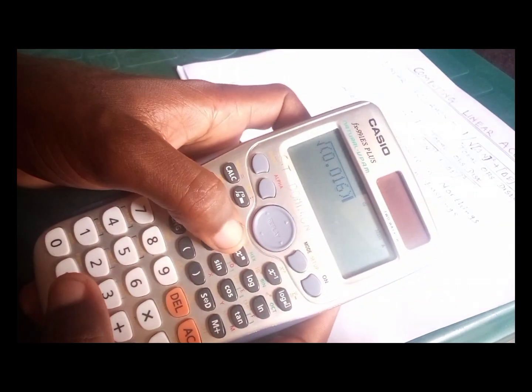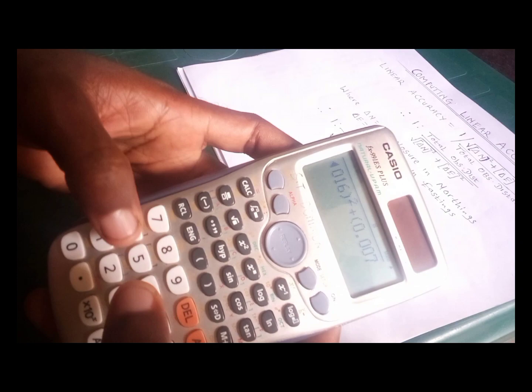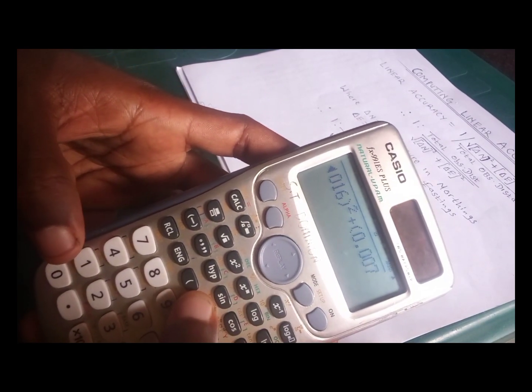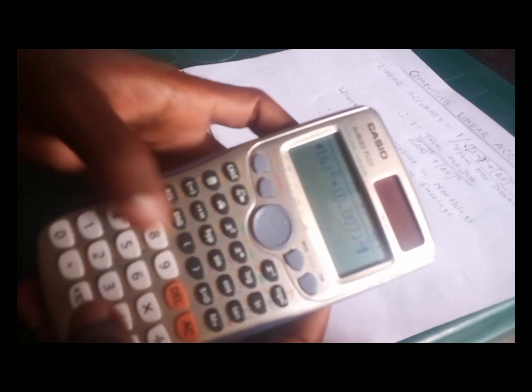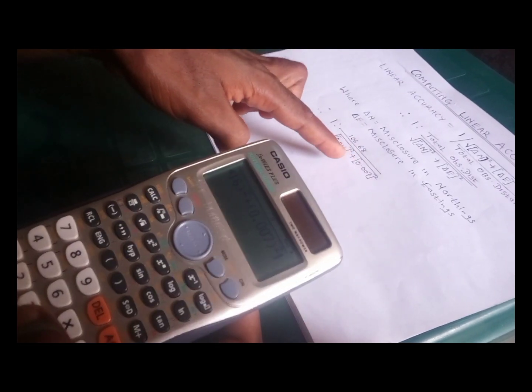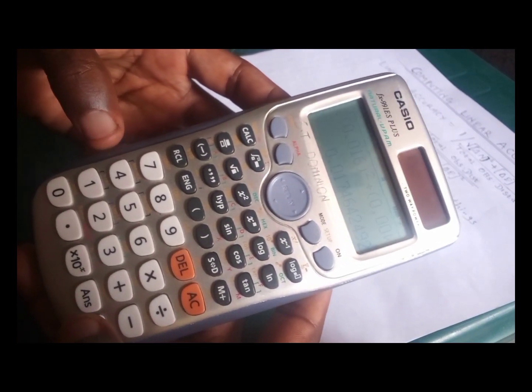Okay, then use the square sign, plus, do the same thing for the misclosure in eastings, then close the bracket, then square. Alright, so this is how to punch the denominator. Okay, then you are going to press equals on your calculator.